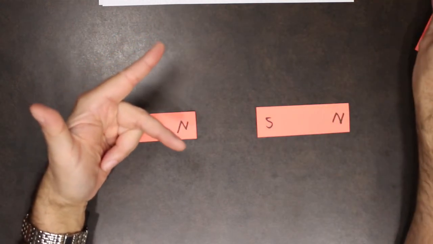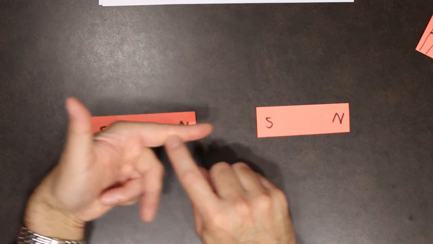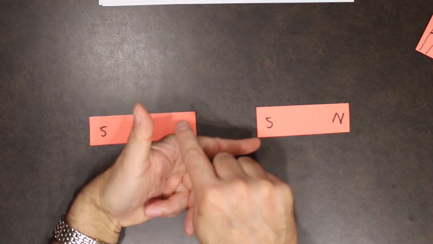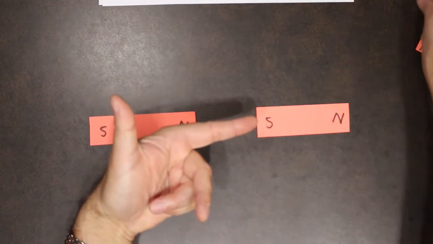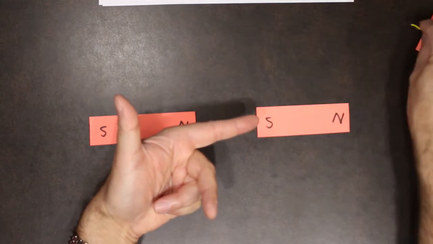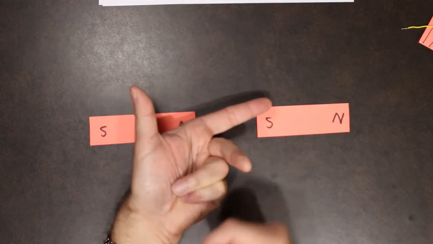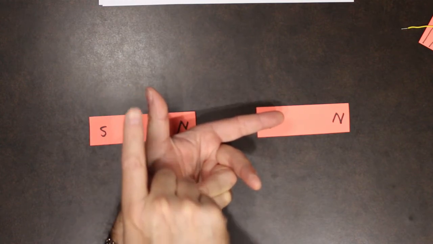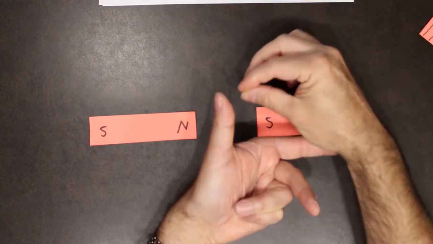So, my index finger points in the direction of magnetic lines of force from north to south. If in this conductor the current is coming out of the table, the conductor will move through the magnetic field in the direction of your thumb.